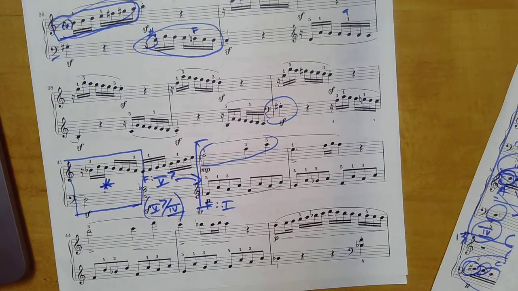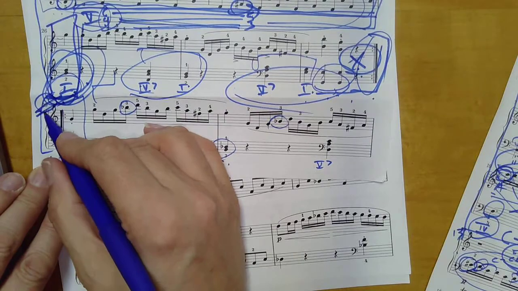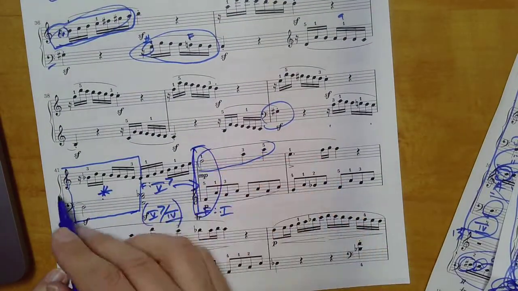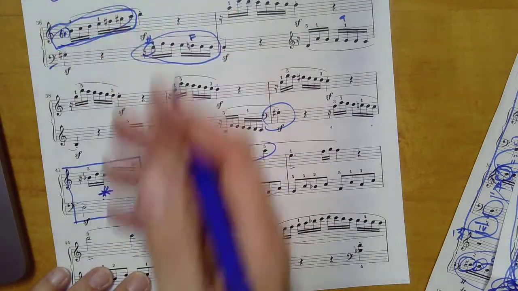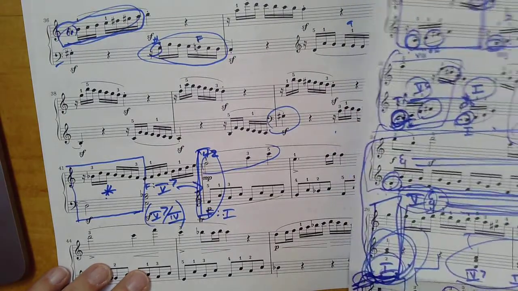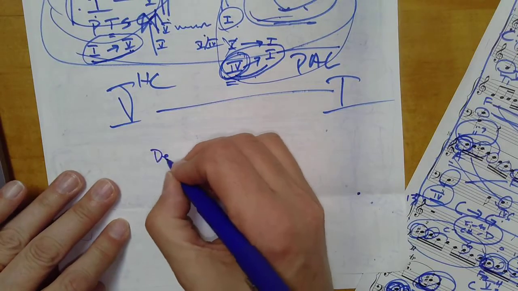So your next assignment, based on this piece, is to take the development section, which is measure 29 through here, downbeat of measure 42, and do a harmonic analysis. I helped you figure out the keys, but I want to look at just the development a second.